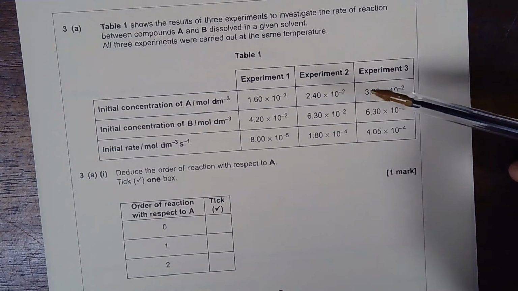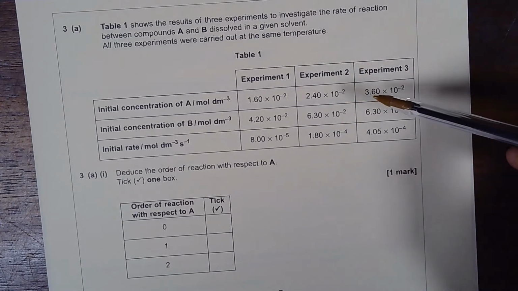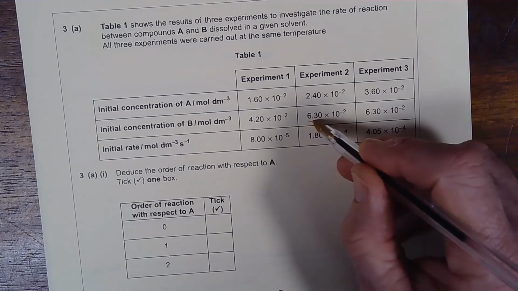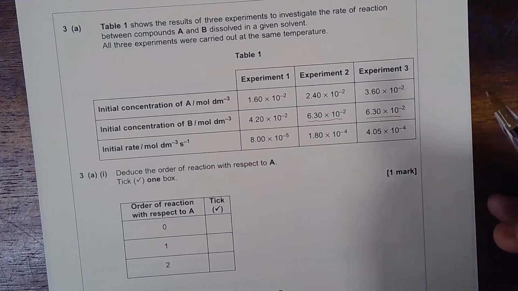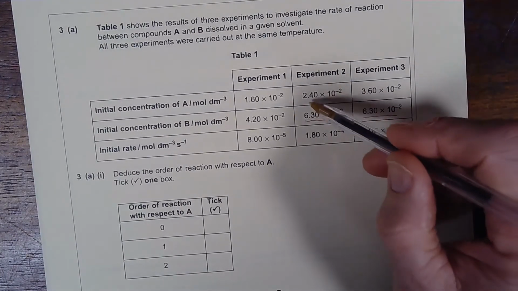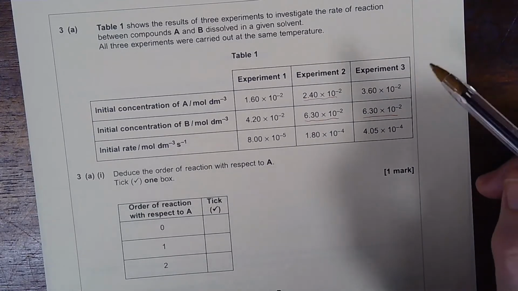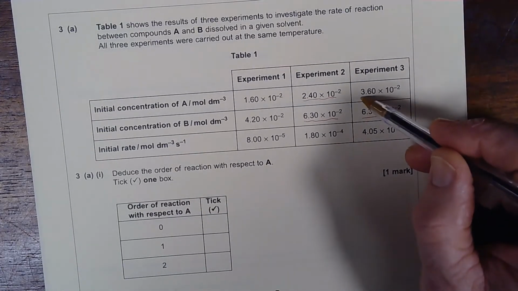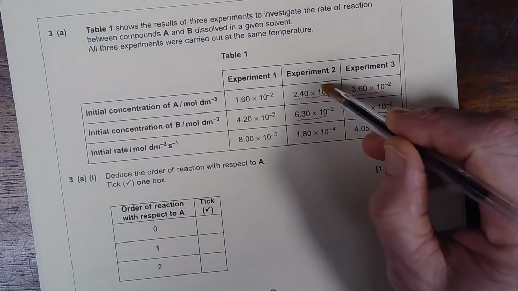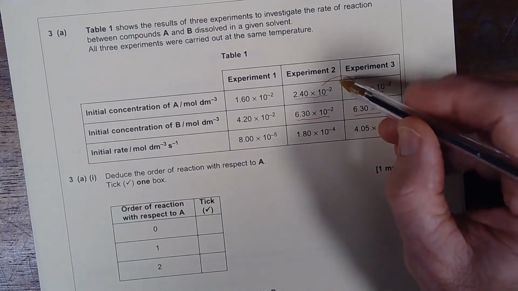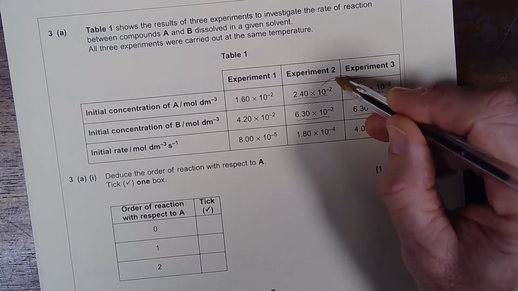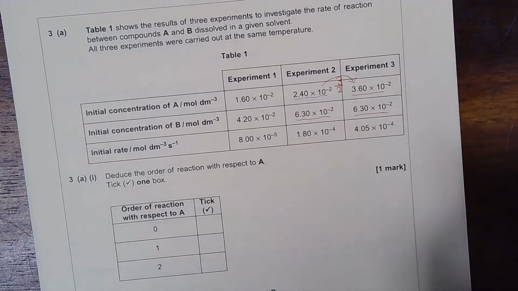So what we do is we look for a situation where the concentration of something does not change. So here you can see between experiment 2 and experiment 3, B has not changed its concentration. So what we can do is just look at the effect of changing the concentration of A from 2.4 times 10 to the minus 2 to 3.6 times 10 to the minus 2. So we can see immediately that this is an increase of 3.6 over 2.4, which is an increase of 1.5. I will express that as an increase of 3 over 2.